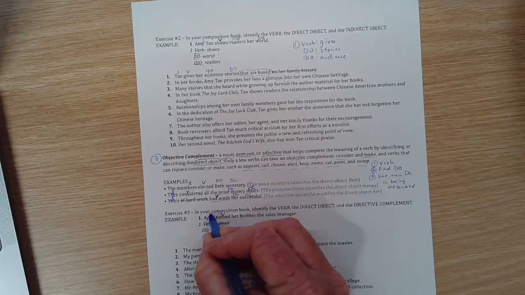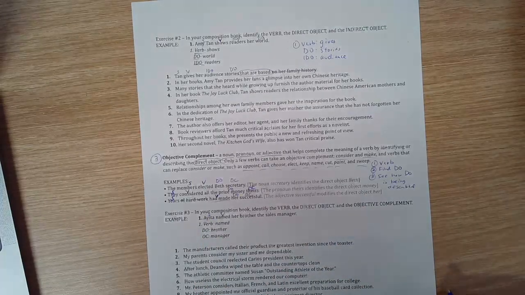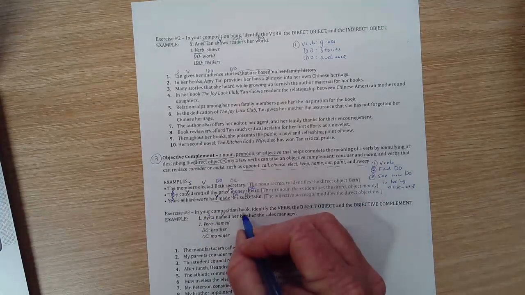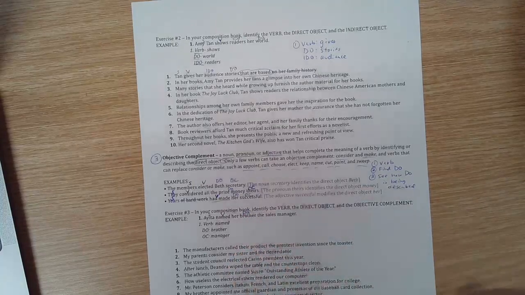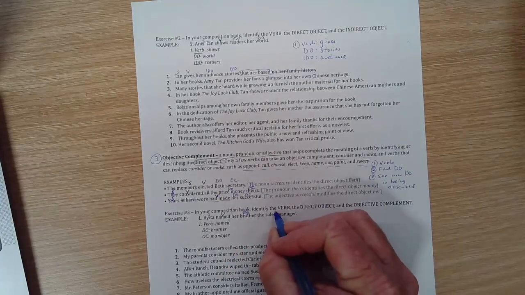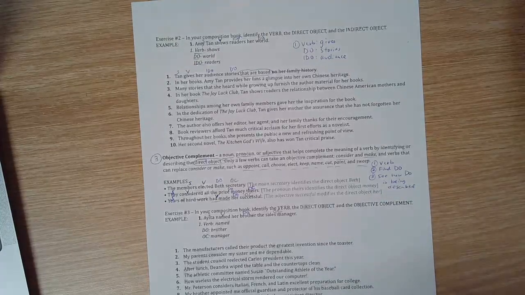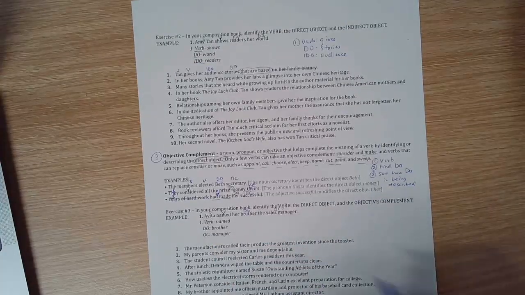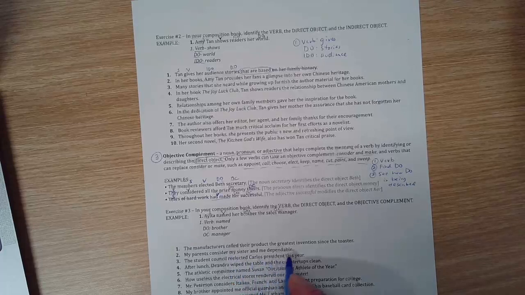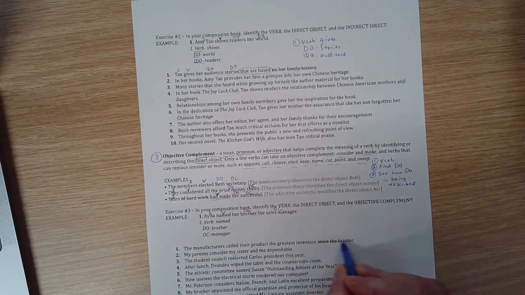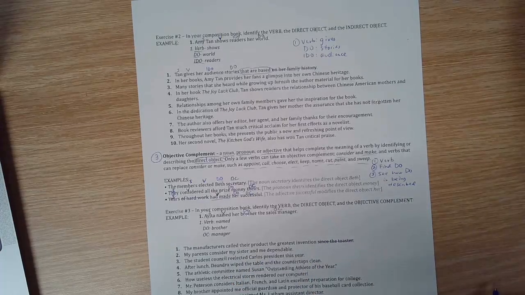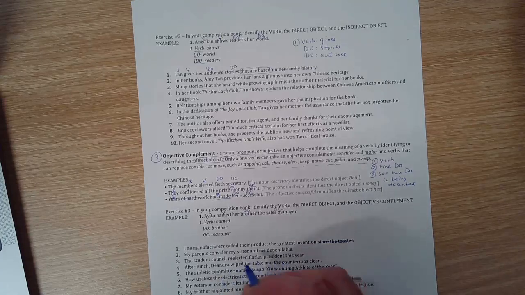All right, let's take a look at number 1. The manufacturers called their product the greatest invention since the toaster. Since the toaster, prepositional phrase. Manufacturers called. So our verb is called. Manufacturers did the action. What do they call? Product. Direct object. What do they call their product? Greatest invention. Objective complement. So 1 is going to look like this.